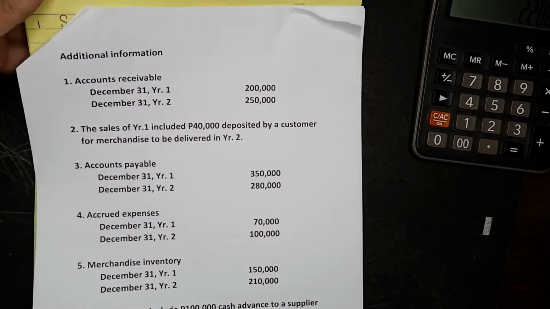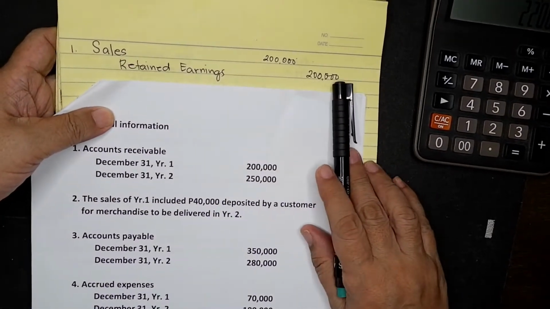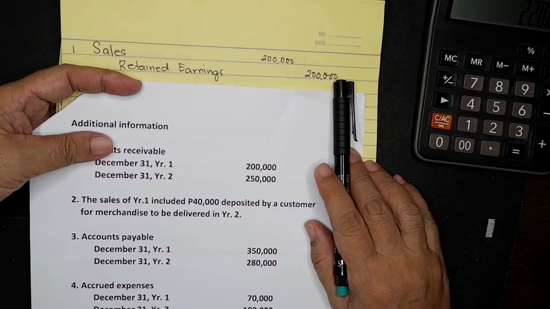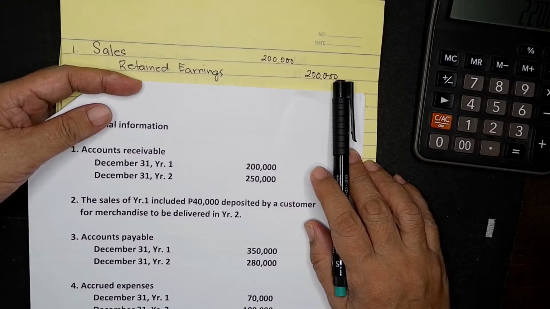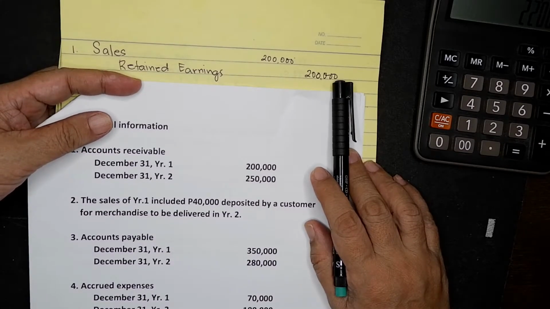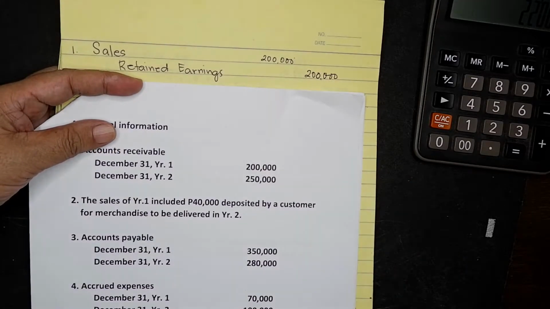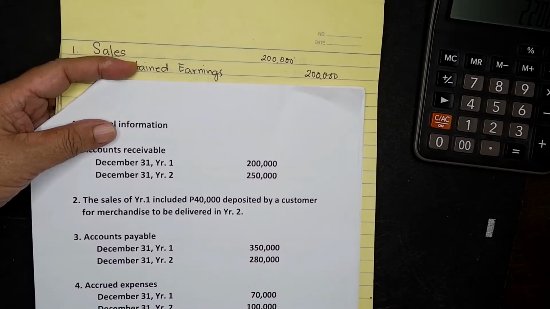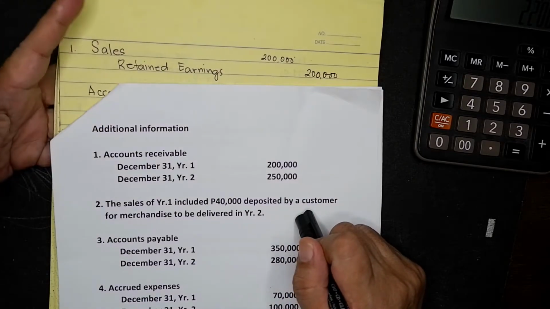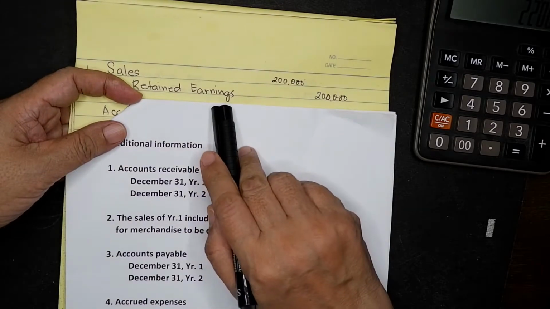Babawasan natin yung ating sales. So debit sales of 200,000 and credit retained earnings of 200,000. Tandaan mabuti, kapag ang i-adjust mo ay income nung nakaraang taon, it is already retained earnings. In case of a corporation, in case of a sole proprietorship, it will be a capital account. In case of partnership, it will be the capital account of the partners. Okay, kasi sarado na ang net income ng nakaraang taon. Sinara na ito sa retained earnings, kaya retained earnings na ang gagamitin natin.